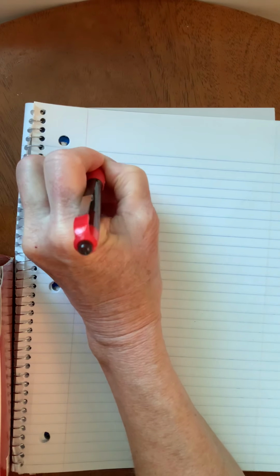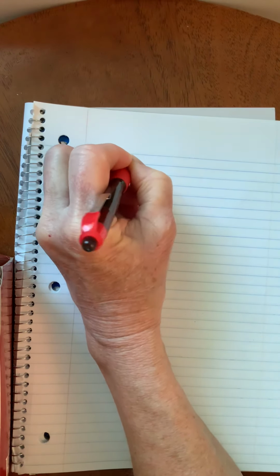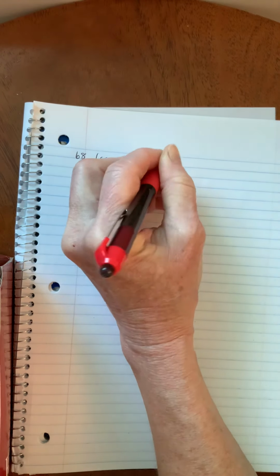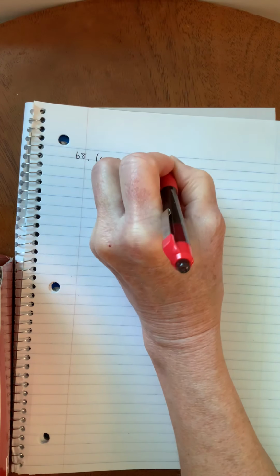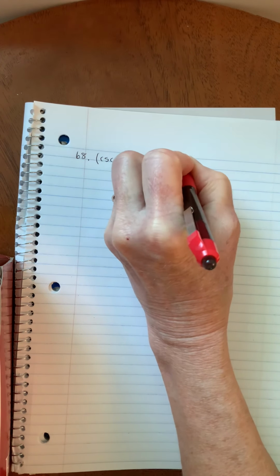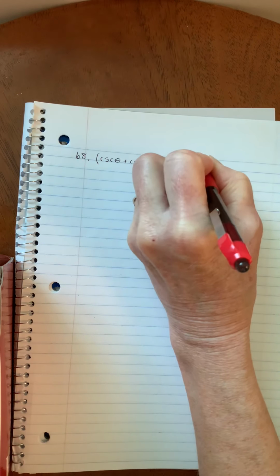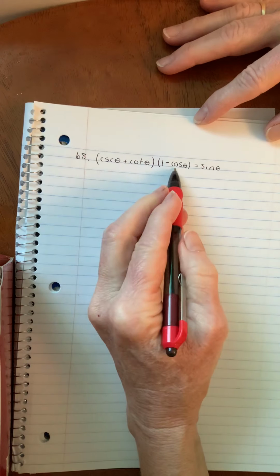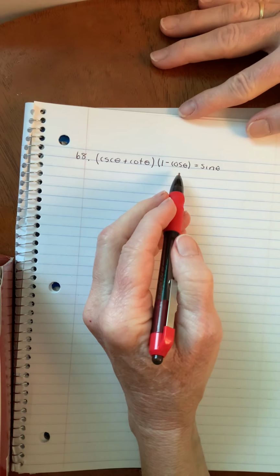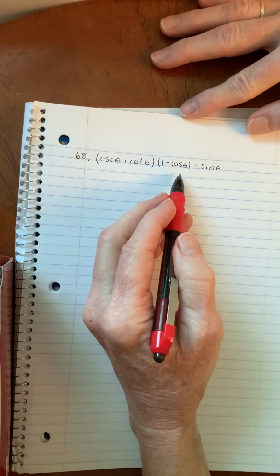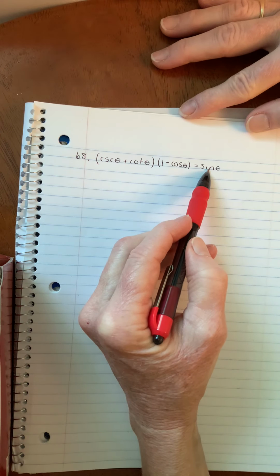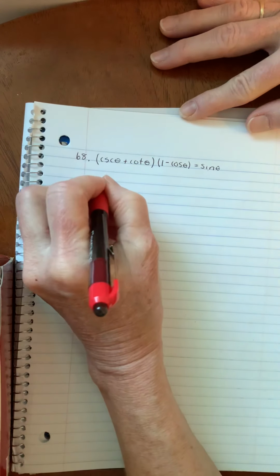It says the cosecant of theta plus the cotangent of theta multiplied by 1 minus the cosine of theta is equal to the sine of theta. Boy, that one looks crazy. This is the complicated side. Pretty obvious, I think. So I want it to look like sine. I am going to turn these into sines and cosines. So here's what I'm going to do.